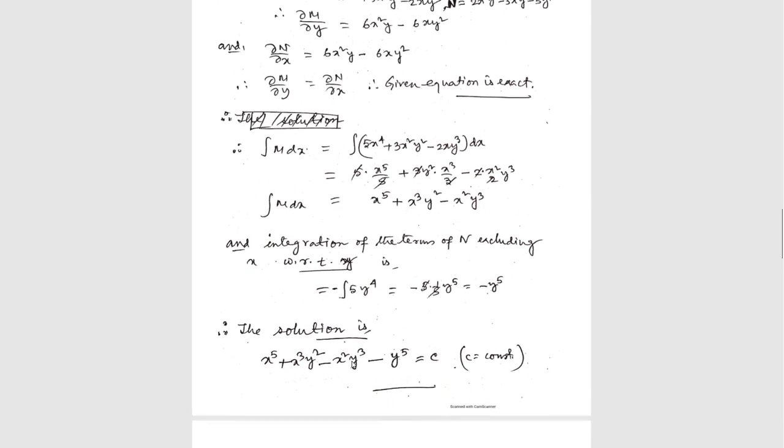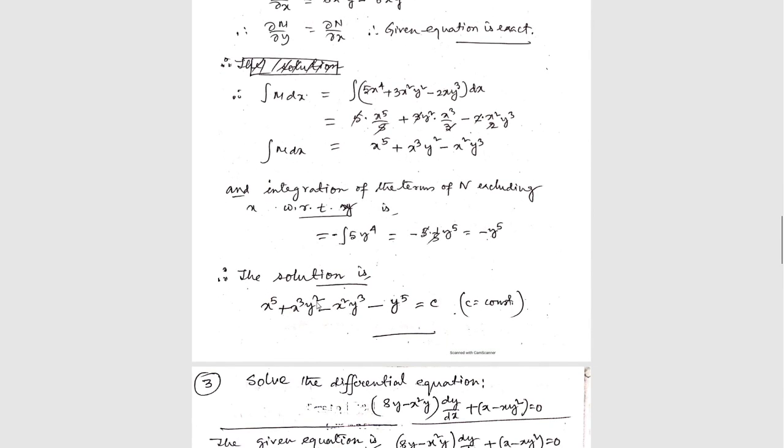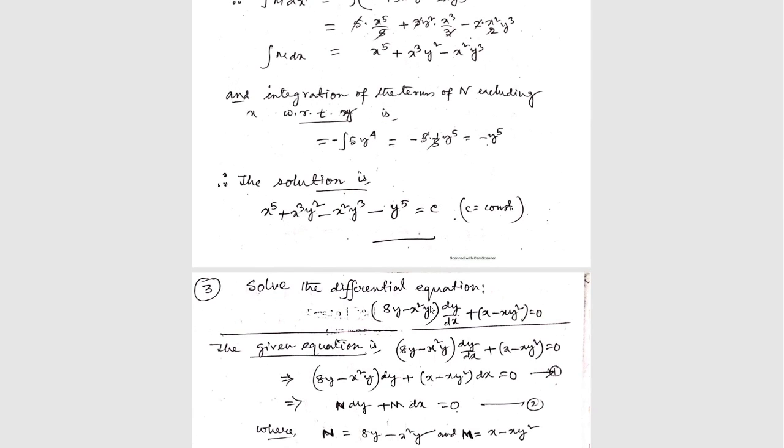So the solution is x to the power 5 plus x cube y square minus x square y cube minus y to the 5, and that is equal to c. It is a constant, so you know that the addition should be a constant.